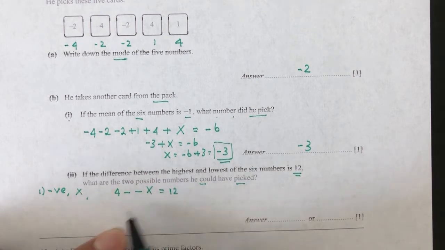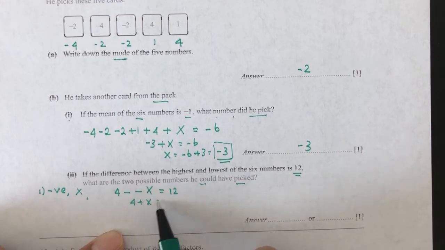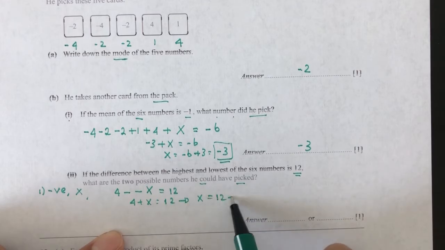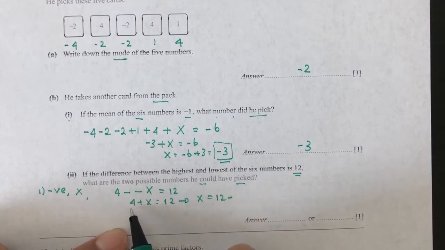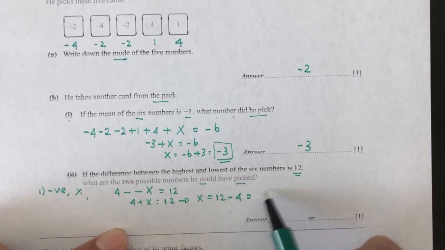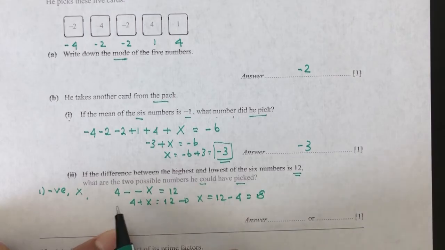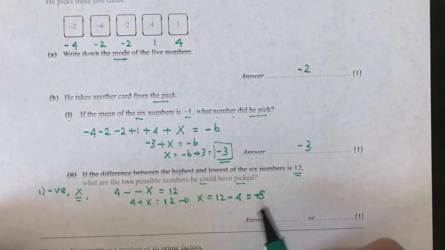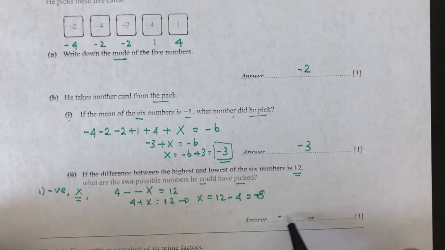Find the value of x. So that would be plus, so 4 plus x will be 12, which means x equals 12 minus 4, that will be 8. But that will definitely be -8 because it is a negative number. So the first possible answer will be -8 for x.